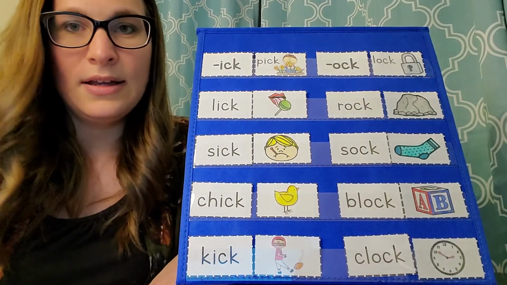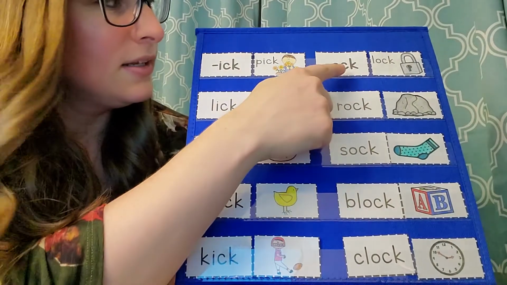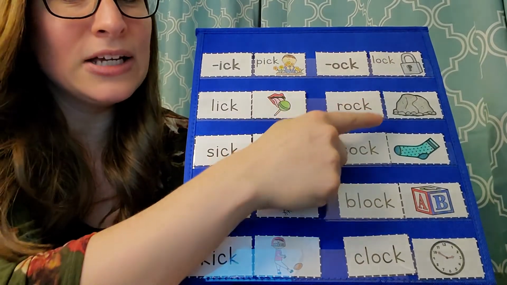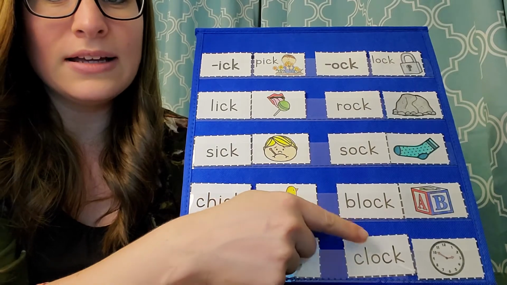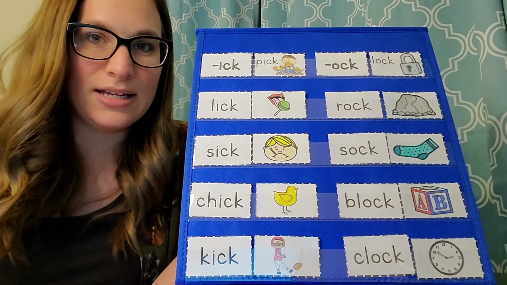Clock. All right, so for our ock family, we have lock, rock, sock, block, and clock.